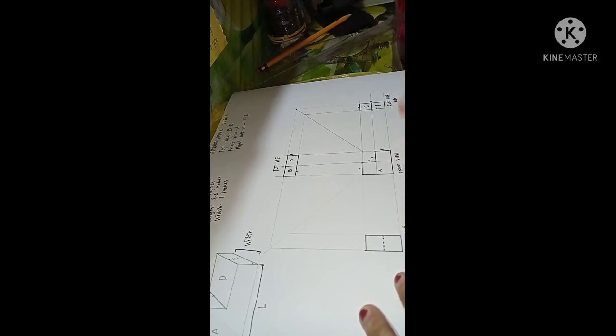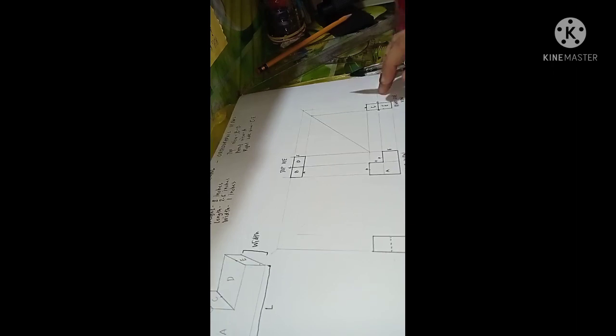It identifies the orthographic views. It provides you easier views of an isometric drawing. So I think I'm done.